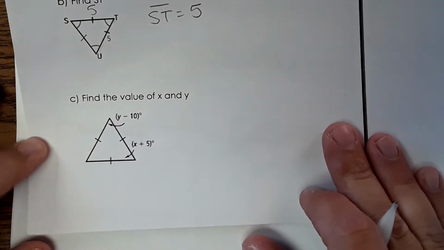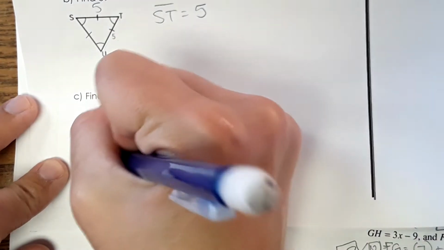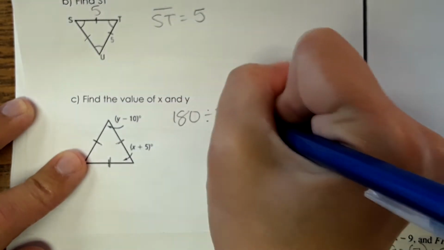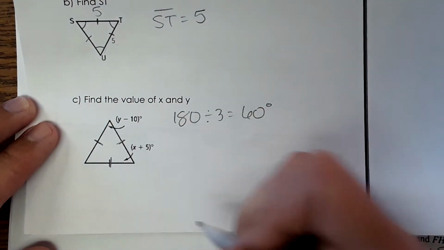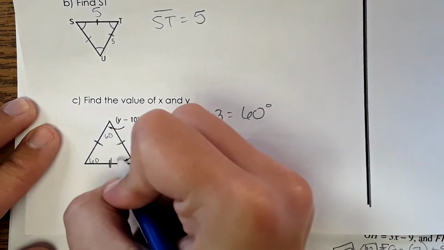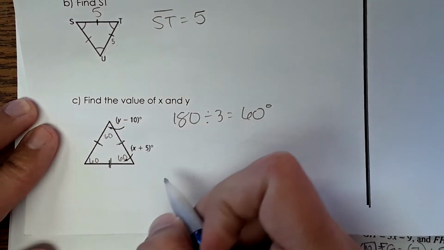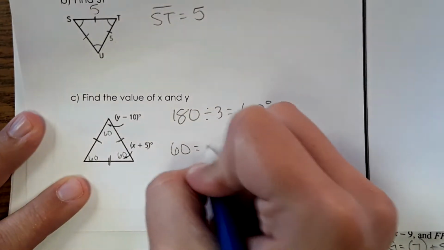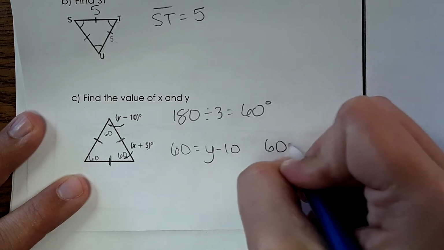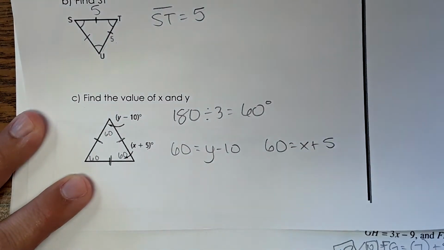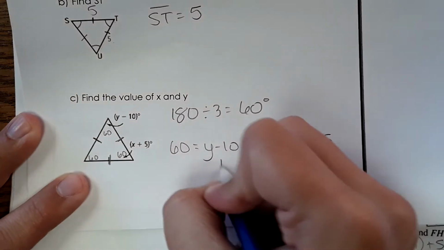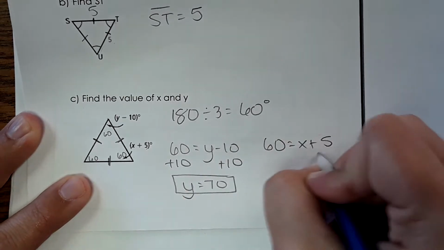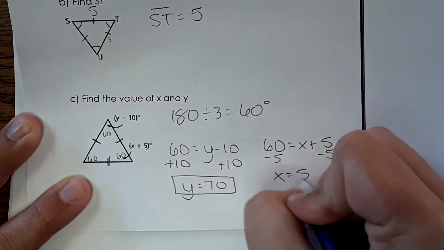Okay, and C, it says find the value of x and y. Well, again, since it's an equilateral triangle, all your angles are the same measure. 180 divided by 3 equals 60 degrees for each angle: 60, 60, and 60. It wants to know the value of x and y though, so we just have to set this equal to each expression and solve. So 60 equals y minus 10, and here 60 equals x plus 5. And then x equals 55.